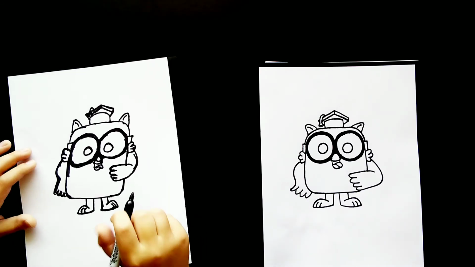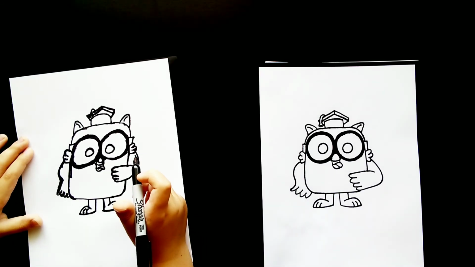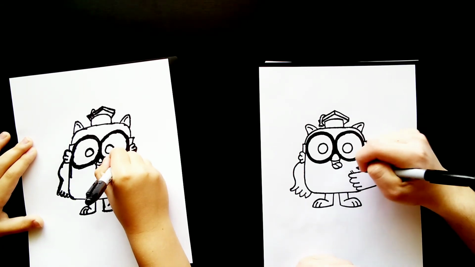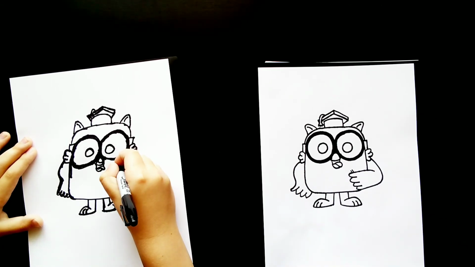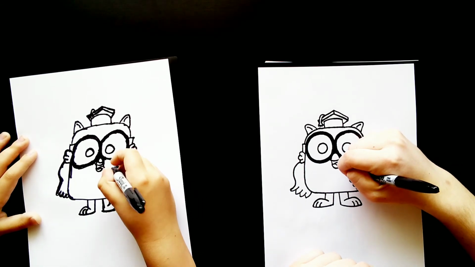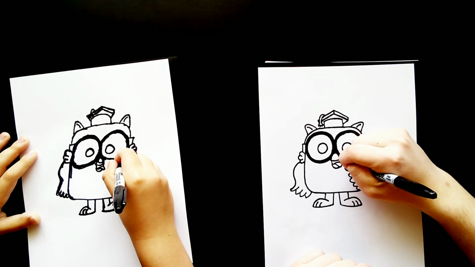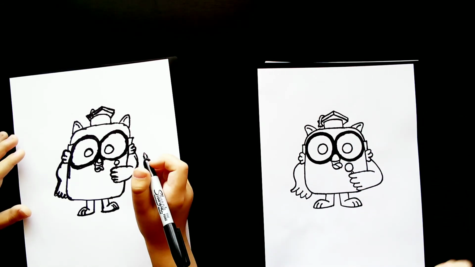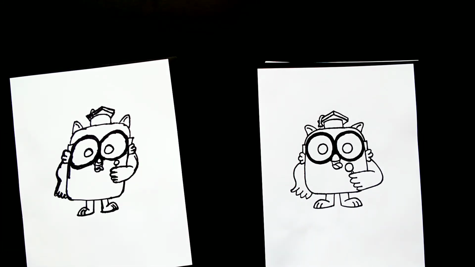And now the last thing we need to do is add the Tootsie Pop in his wing. So we're going to go up the tip of the wing here and draw two tiny little lines next to each other. And then on the end of that, we're going to add a circle. And so that does it for the drawing, and we'll come back to you once we finish coloring.